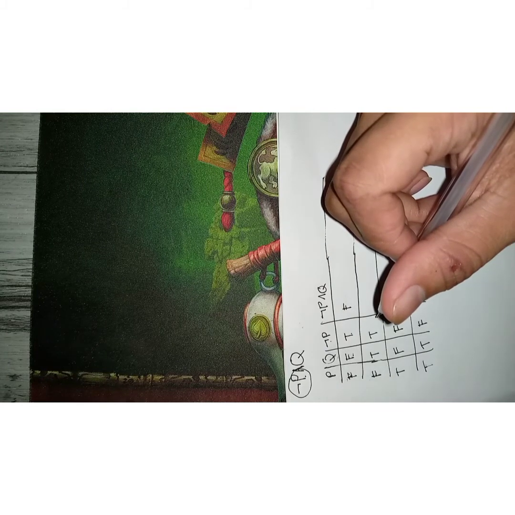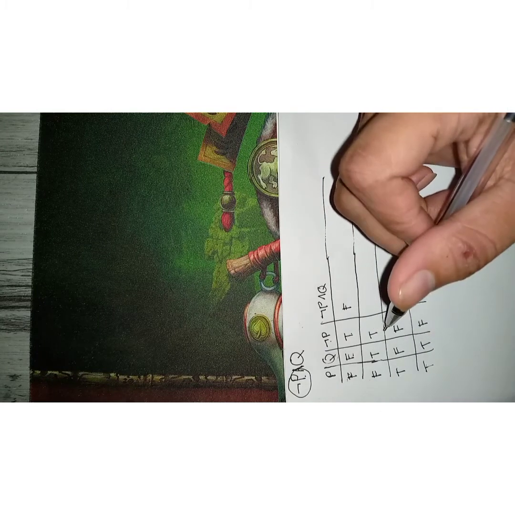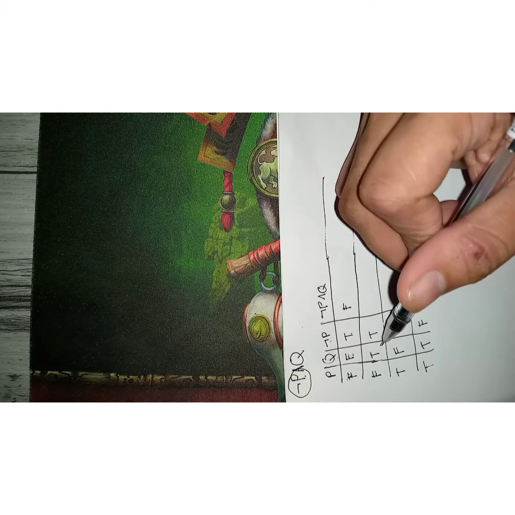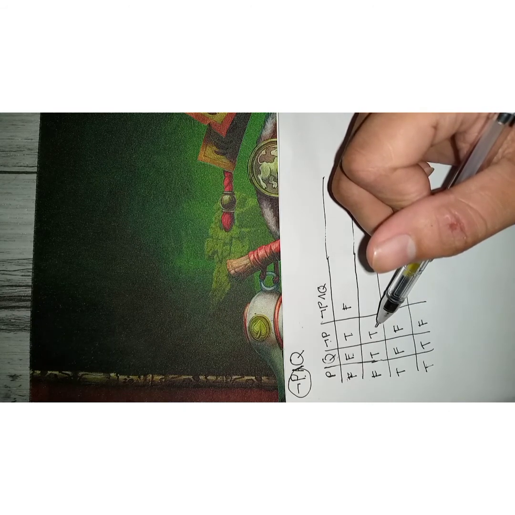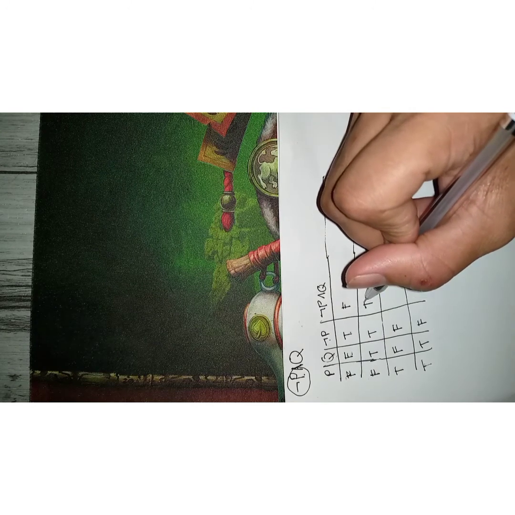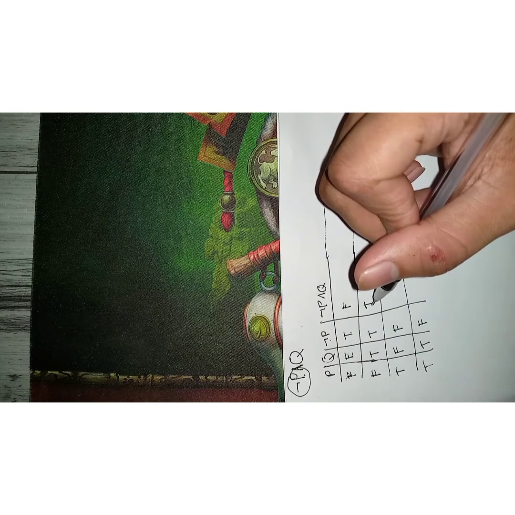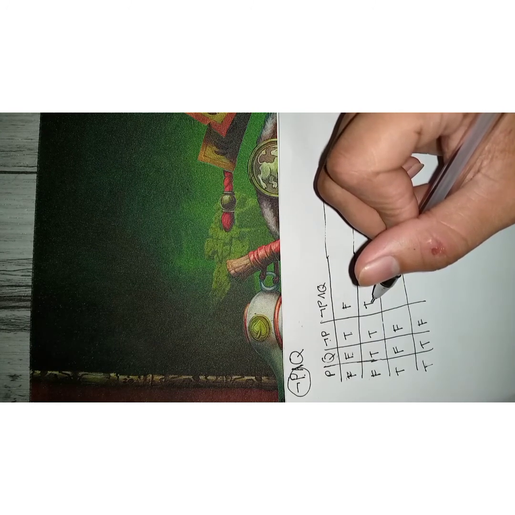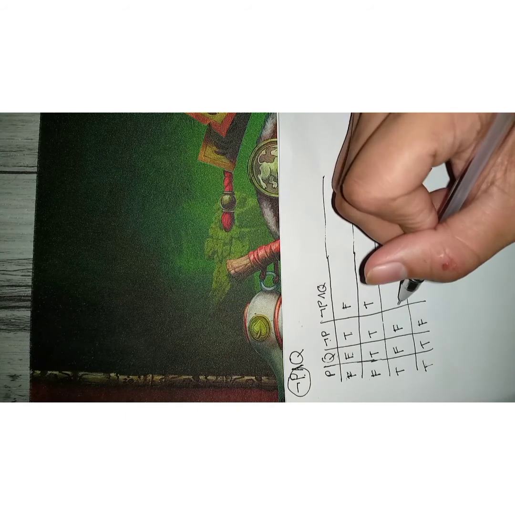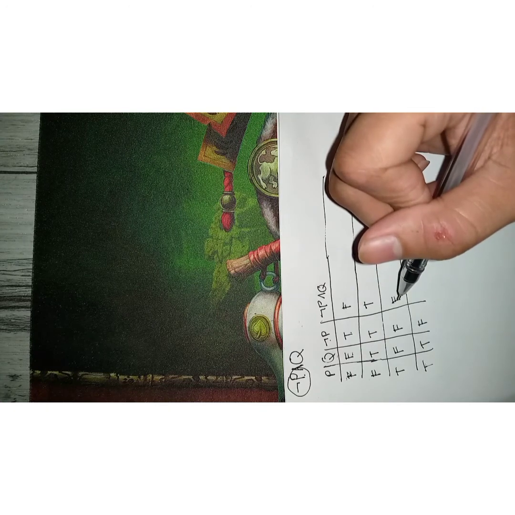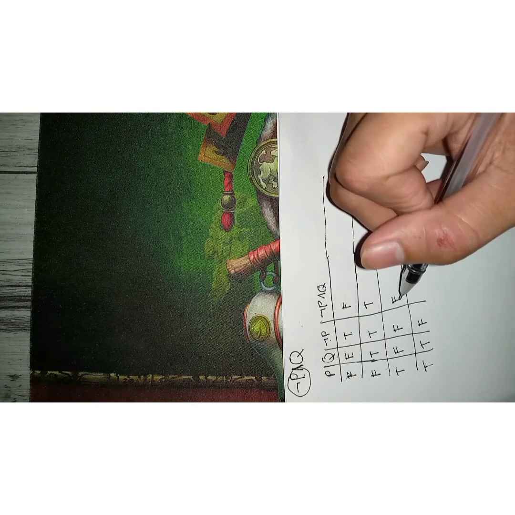For the next row, true and true is true. For the next row, I have to AND these two quantities, false and false, which is definitely false. Similarly, true and false is definitely false.